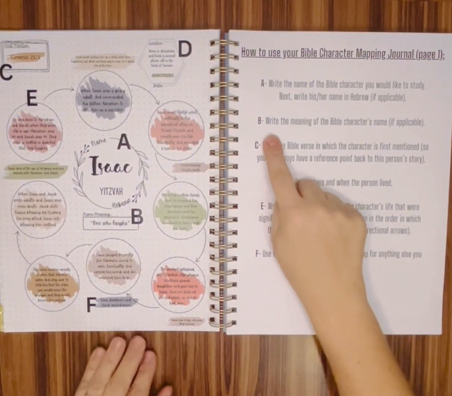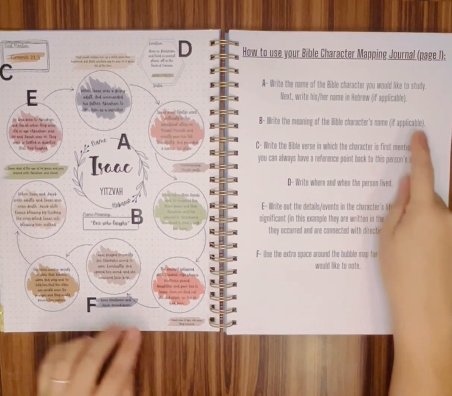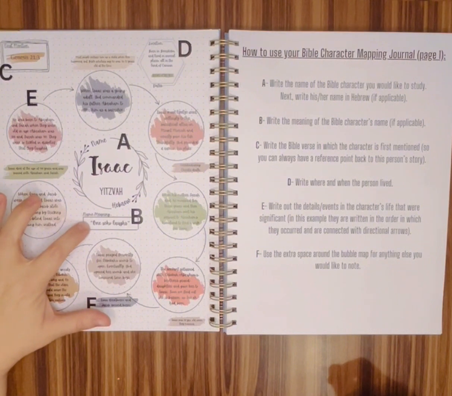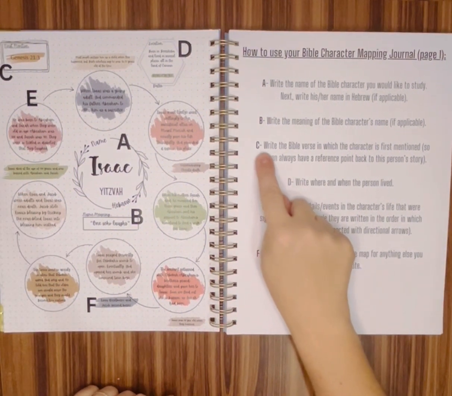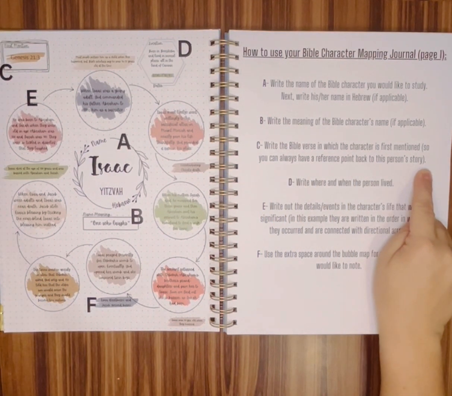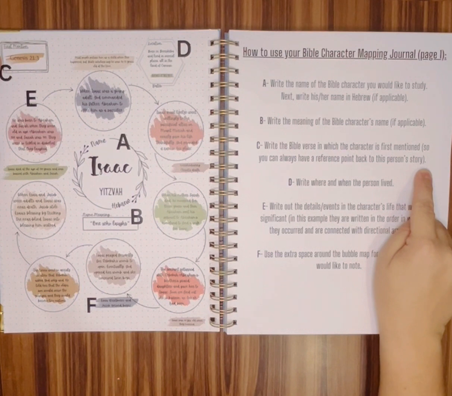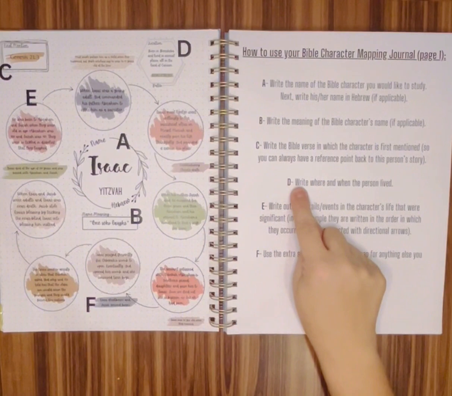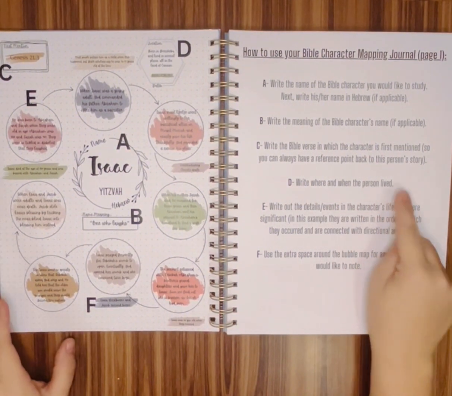And then for B, it says write the meaning of the Bible character's name, and his name means "one who laughs." For C, write the Bible verse in which the character is first mentioned, so that you can always have a reference point back to this person's story. So up here you can see that I first found Isaac in the Bible in Genesis 21:3. For D, it says write where and when the person lived.